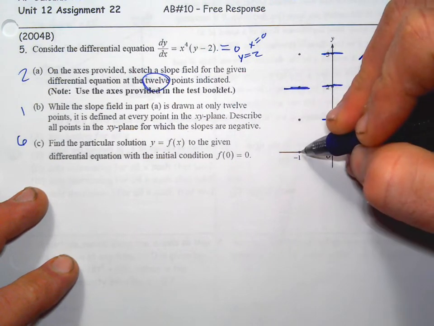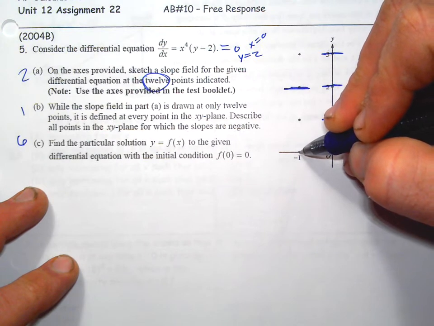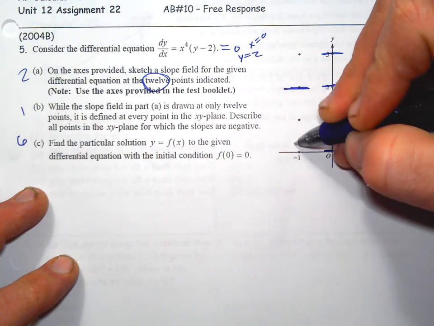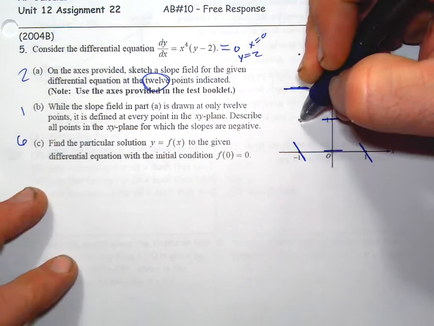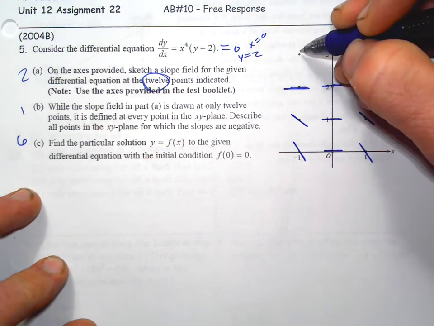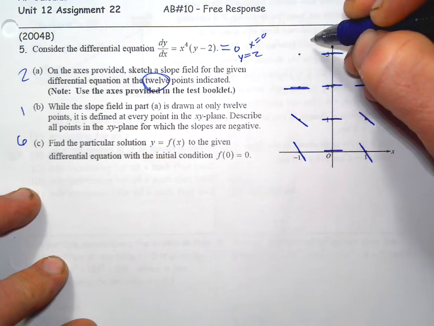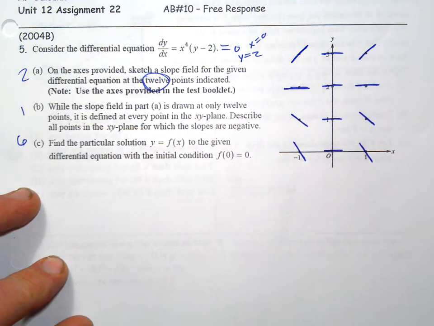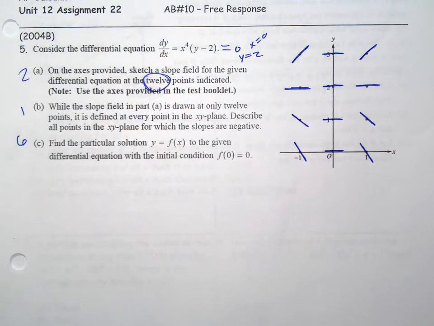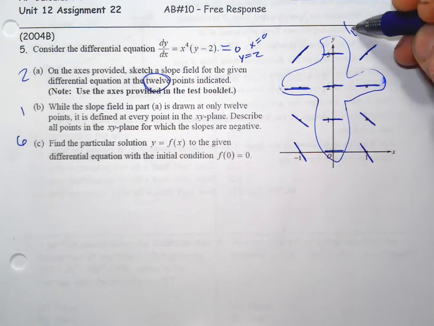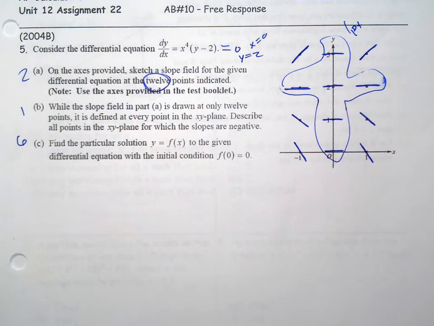If we do negative 1, 0, so negative 1 for x gets raised to the fourth as positive. So that's going to be negative 2. So like that. And then at negative 1, 1, we're going to get negative 1. And then at negative 1, 3, we're going to be at positive 1. So points-wise, 1 for all the zero slopes and 1 for all the non-zero slopes. If you mess one up, you lose that point.